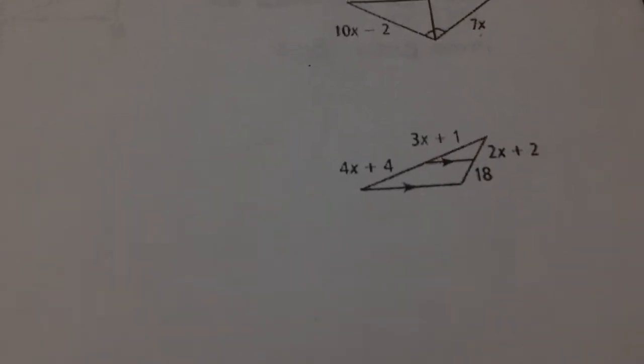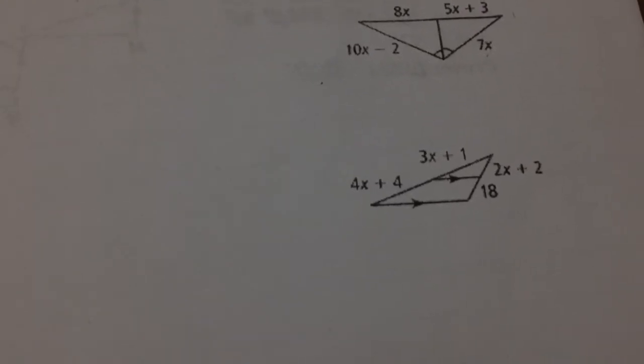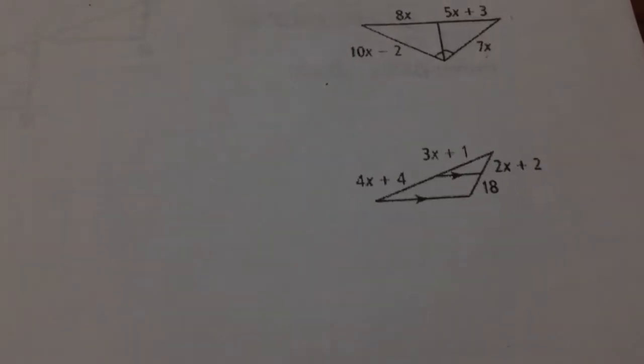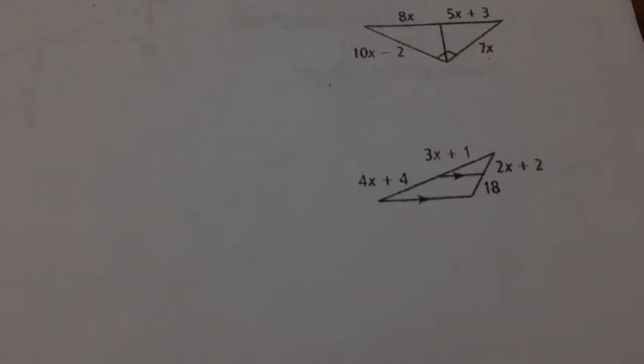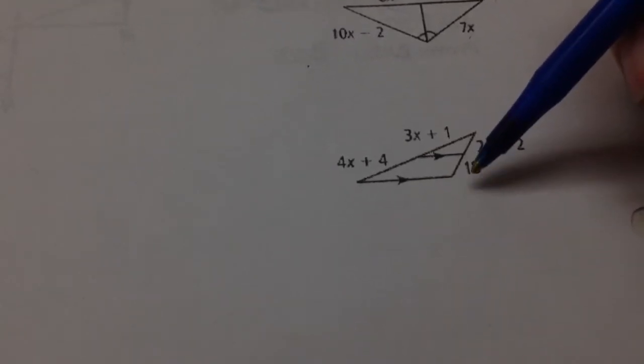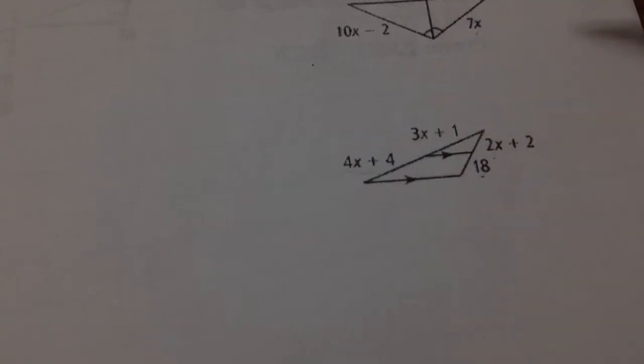we should set it up as 2x plus 2 over 18, and that's going to be equal to 3x plus 1 over 4x plus 4. Keep in mind that the 2x plus 2 is corresponding with 18, and the 3x plus 1 is corresponding with the 4x plus 4.